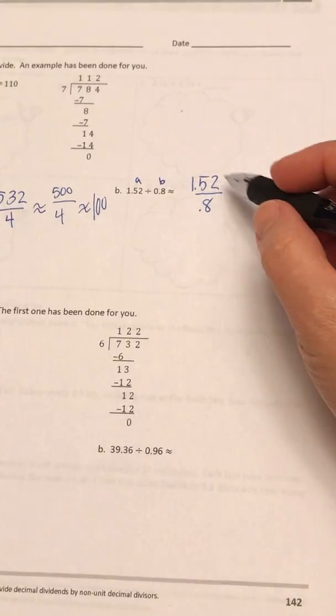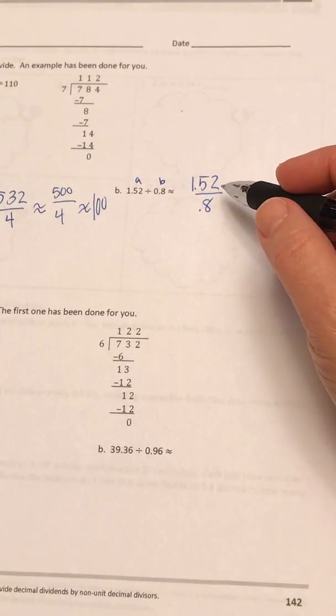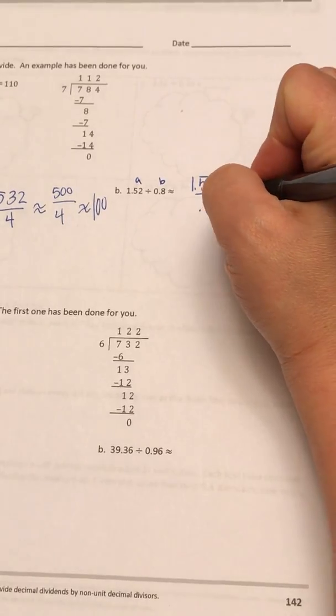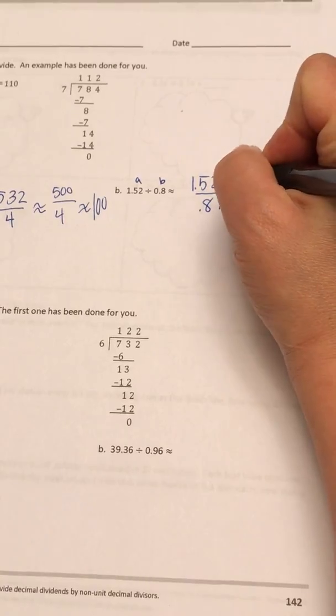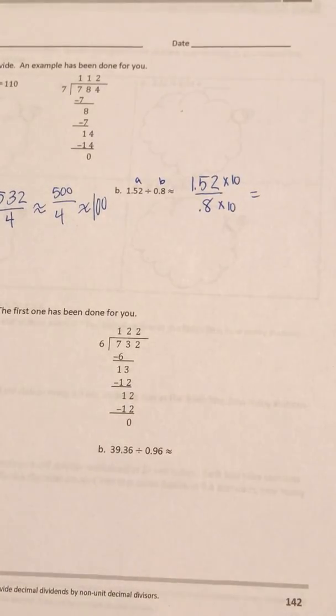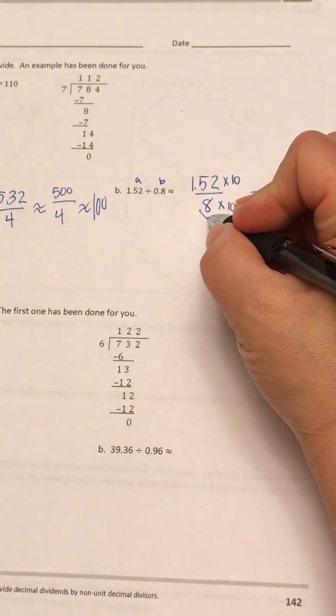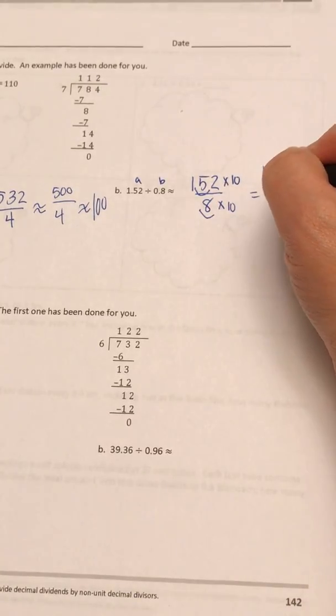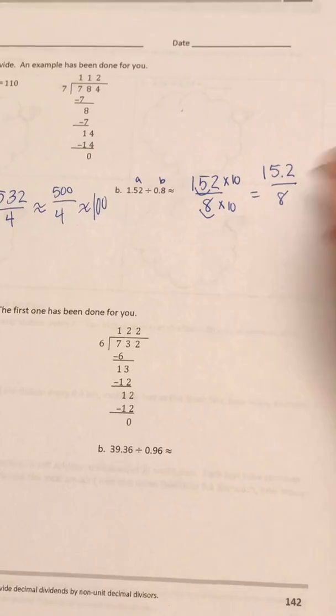I have to look at my denominator to figure out what to multiply by. Since it's 8 tenths, I'm going to multiply both the bottom and the top by 10. That means I'm going to move the decimal 1 place. So now I have 15.2 over 8.